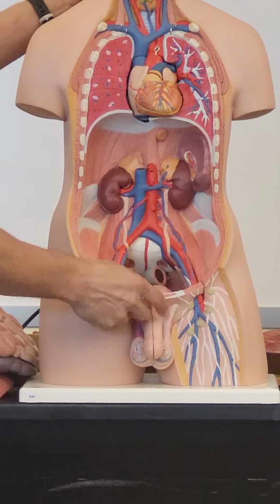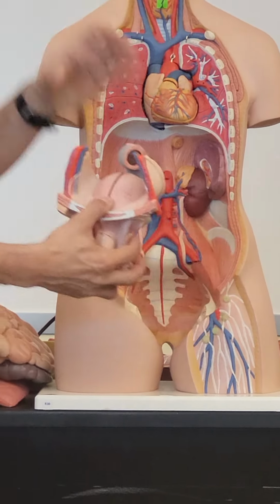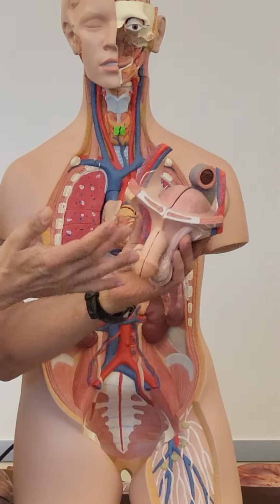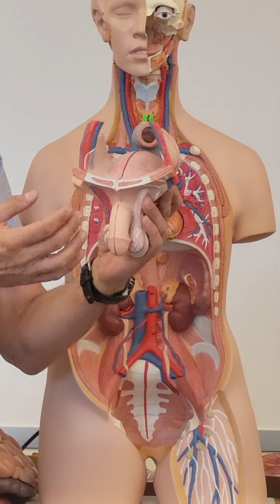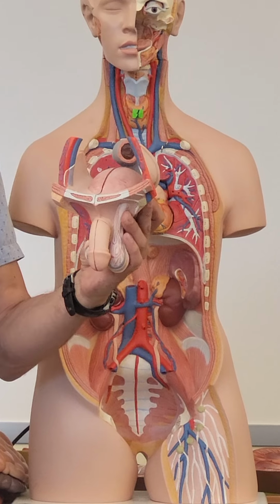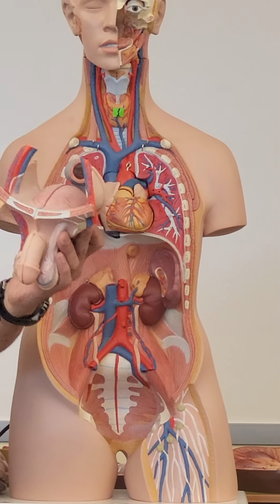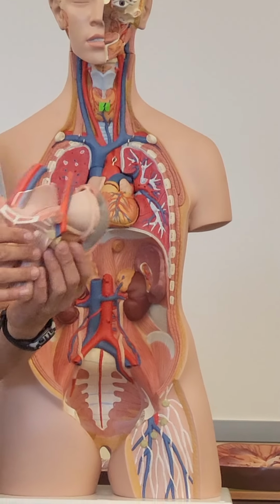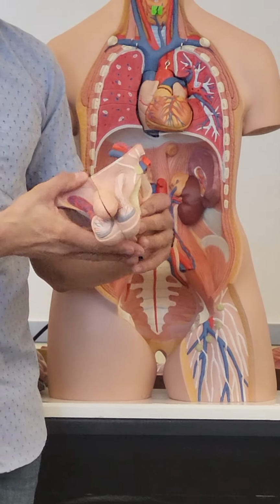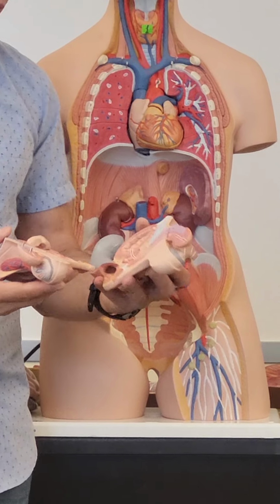And it goes to the urinary bladder, and the urinary bladder you can see right here. This is the male version of this model, but the female version looks similar, except for some reason they made the urinary bladder smaller. It's not smaller in females, it's just probably that this one is full, another one is empty. And then from the urinary bladder, the urine will go into the urethra.